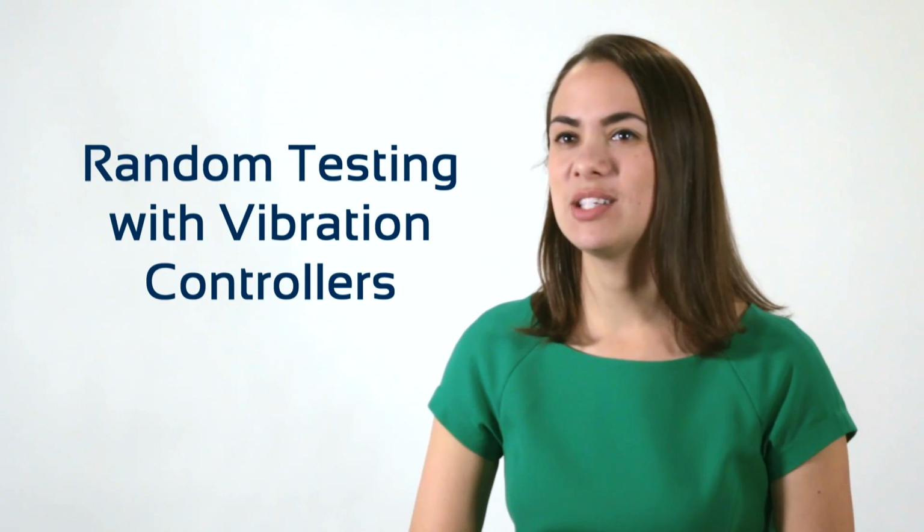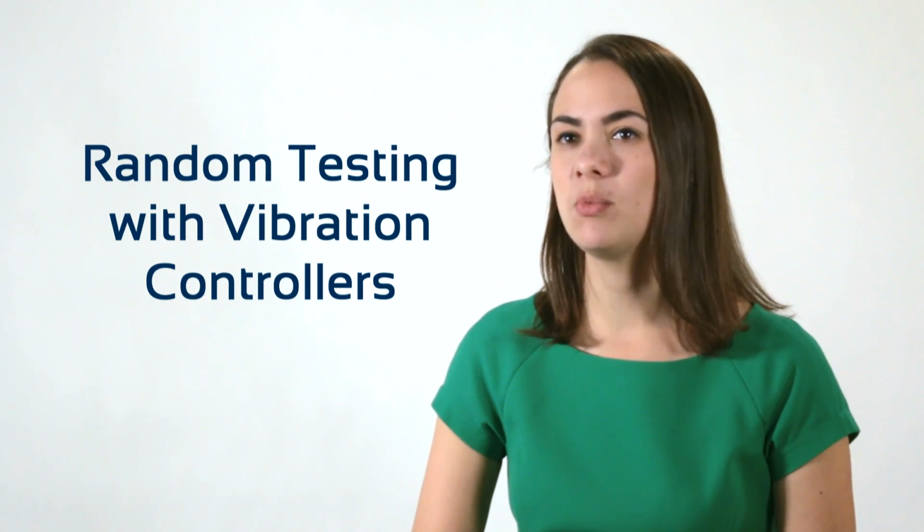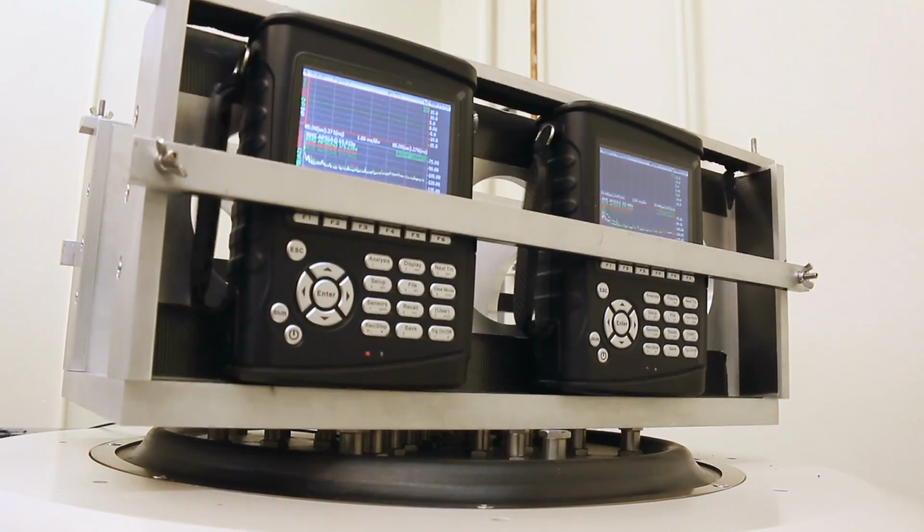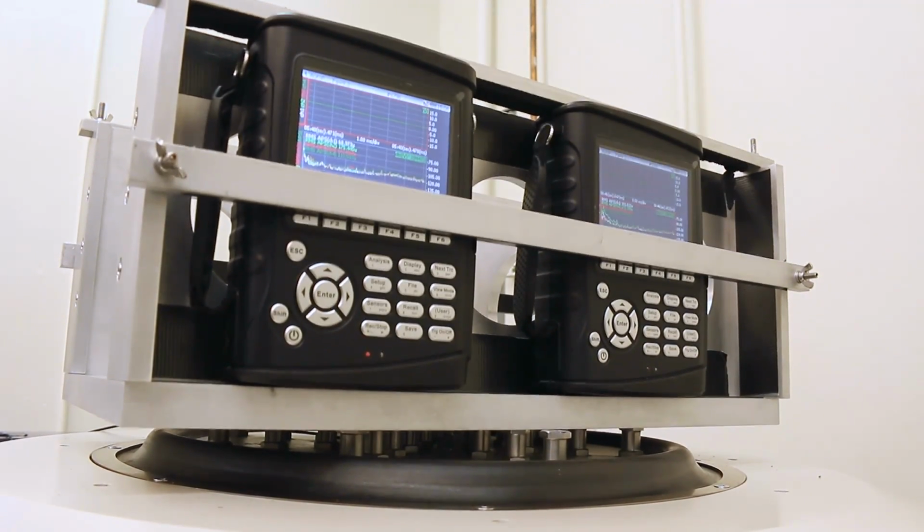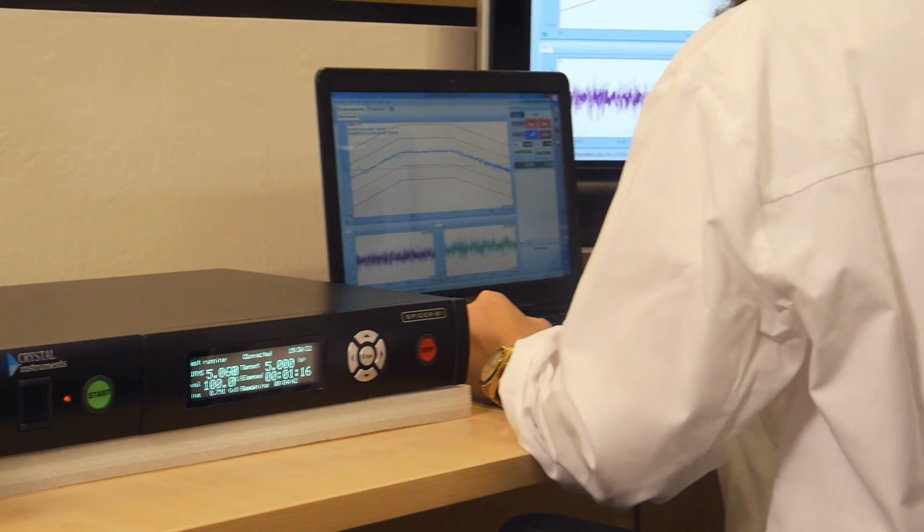Random excitation is widely used to simulate real-world vibration because it reflects motion that cannot be precisely predicted and may experience a number of environmental variables. In a random test, the shaker is driven by a wideband random signal. All frequencies within the wideband signal are excited at once. Typical random profiles look like the one here.